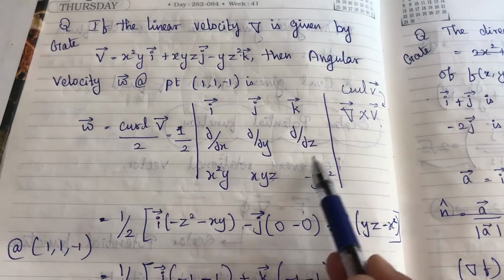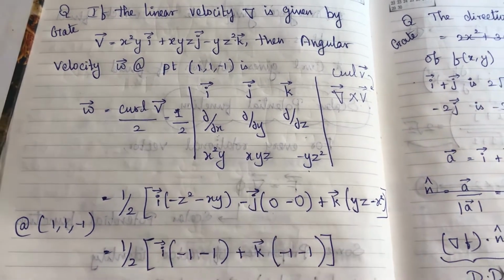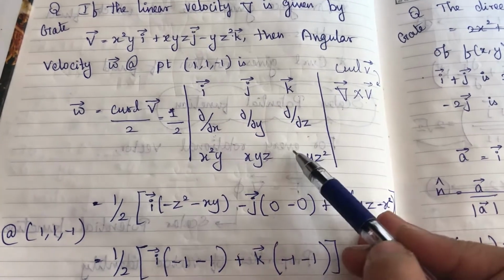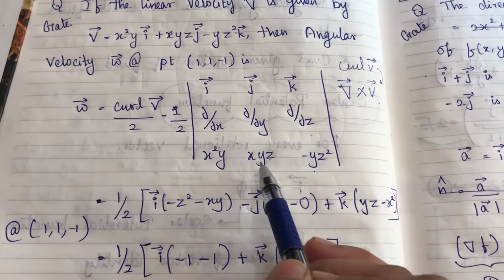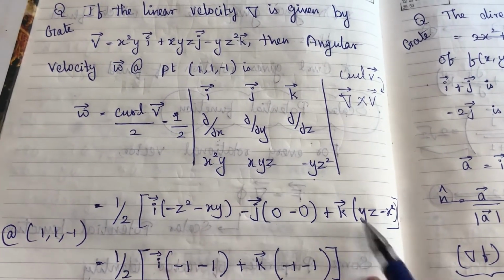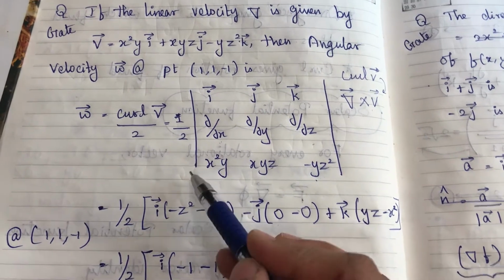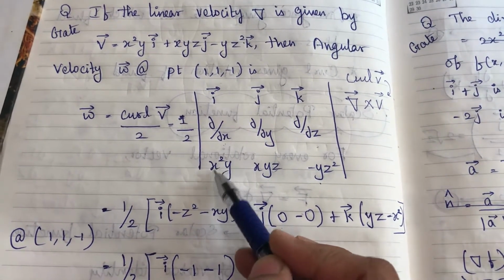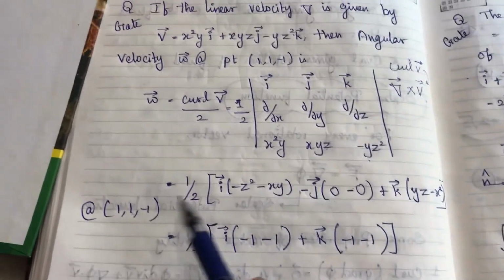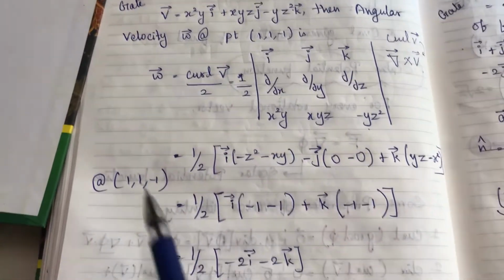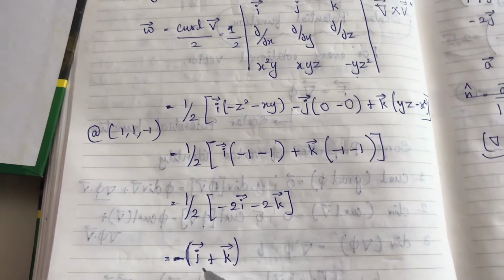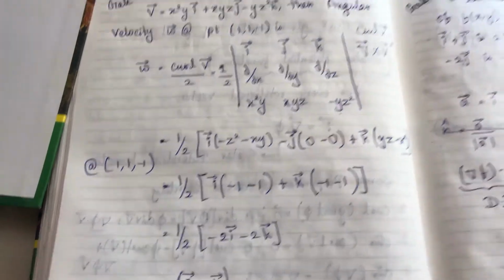And here with respect to z, there is no z, so it will become 0. So the j term will be 0, plus k into these four elements: with respect to x means yz, minus with respect to y means minus x square. So by solving this, and you can see they have given a point, just substitute x, y, z here, and you will get a vector at last: minus i plus k vector.